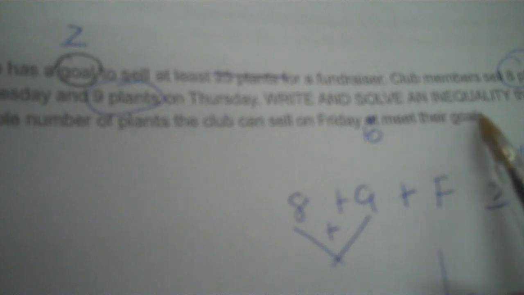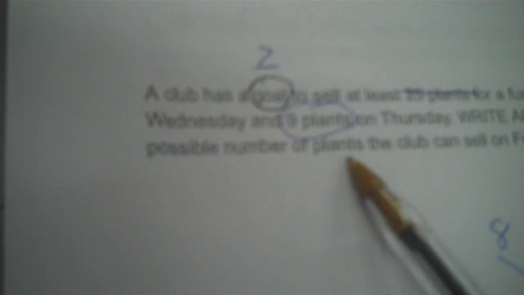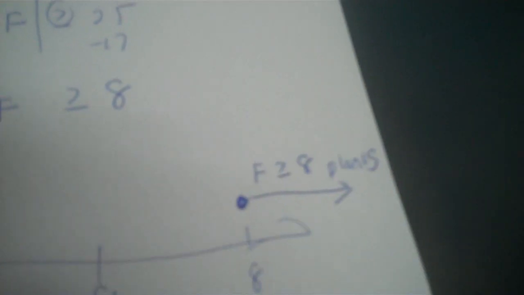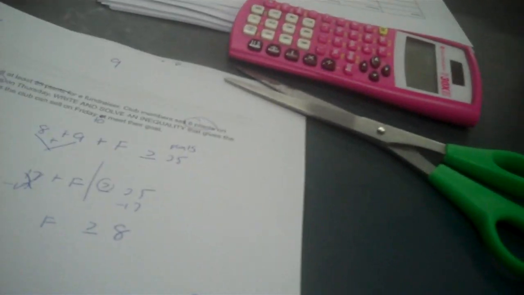Now graph it. 0, 8. You close the circle, you can go greater than or equal to 8. Now I want you to copy that, and I want you to label the 8. Read the last sentence. Write and solve an inequality that gives the possible numbers of plants, so it would be 8 plants. Okay? Now I don't care if you use F, P, X, W, whatever. Okay? But you need to label it at the end.